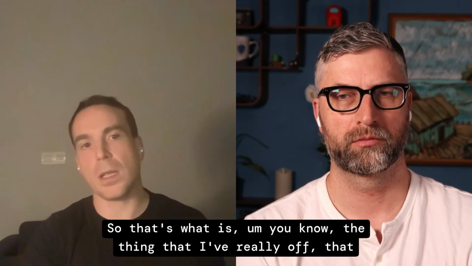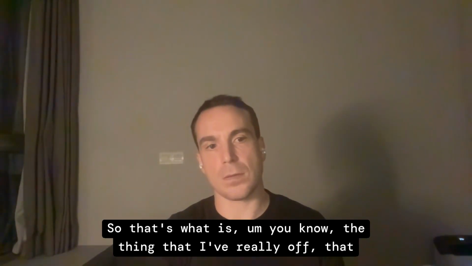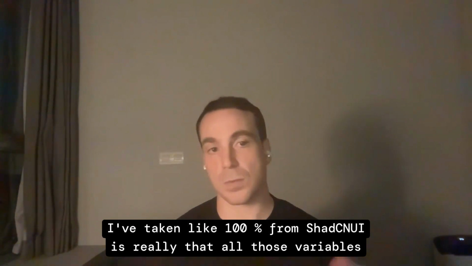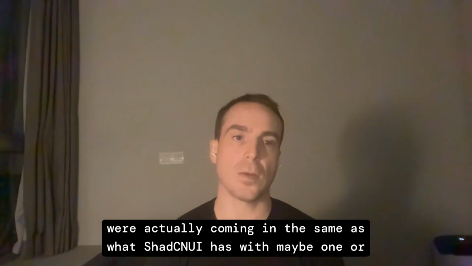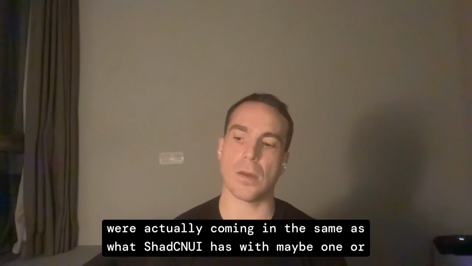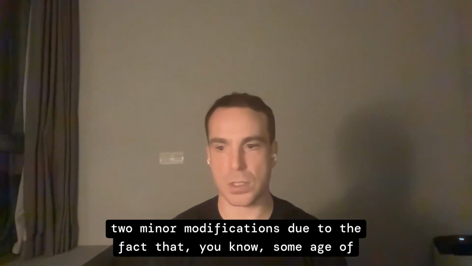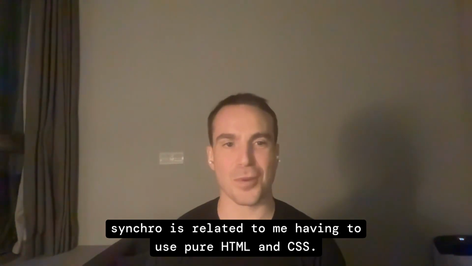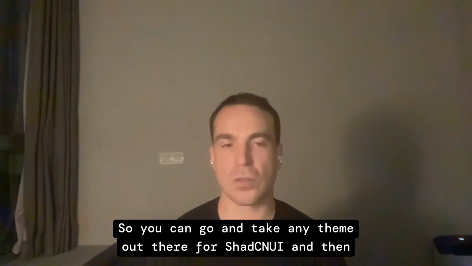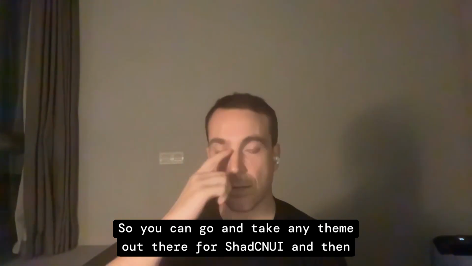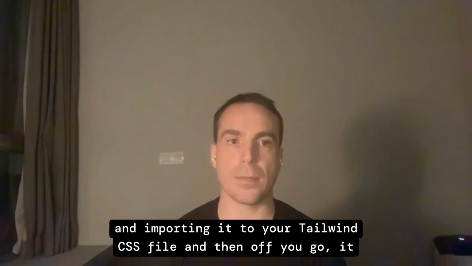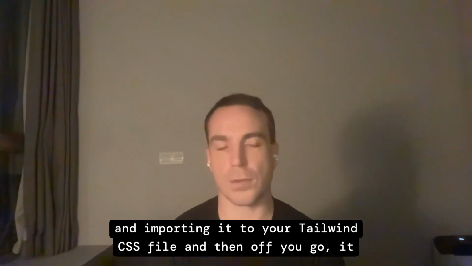So that's the thing that I've taken 100% from ShadCN UI: all those variables are coming in the same as what ShadCN UI has, with maybe one or two minor modifications due to some idiosyncrasies related to me having to use pure HTML and CSS. And so you can take any theme out there for ShadCN UI and just drop it and import it into your Tailwind CSS file, and then off you go. It will work seamlessly.